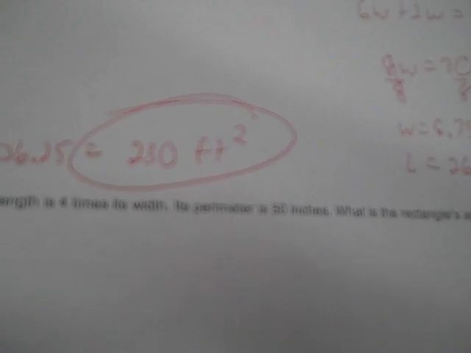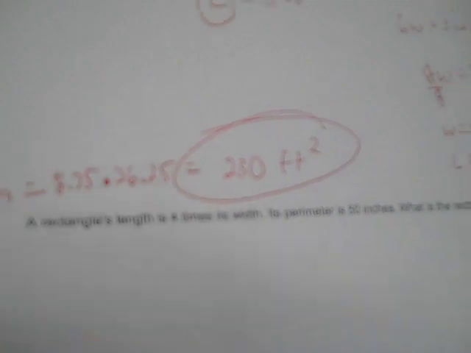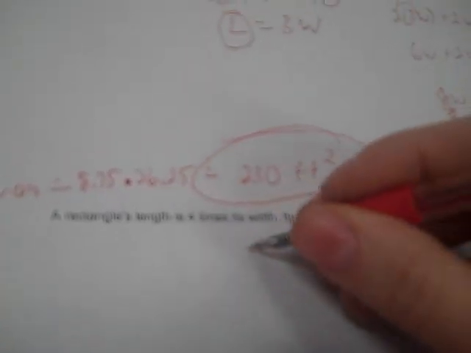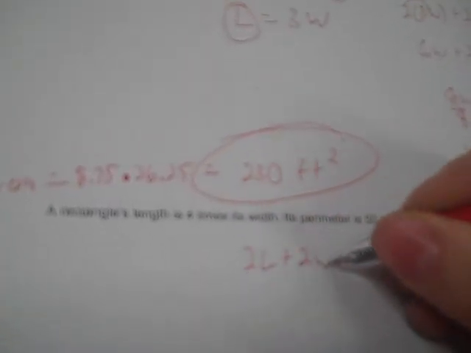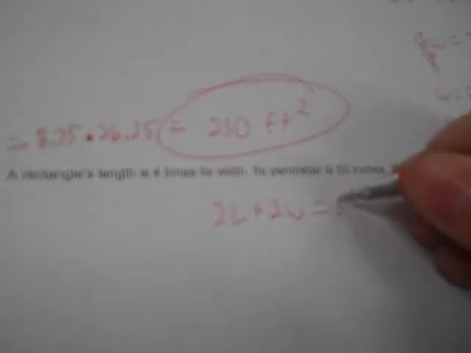Okay, a rectangle's length is 4 times its width. Its perimeter is 50 inches. What's the rectangle's area? Okay, so again, 2L plus 2W equals 50. Again, the reason why, because when you add perimeter around a rectangle, there's always 2 lengths and 2 widths.